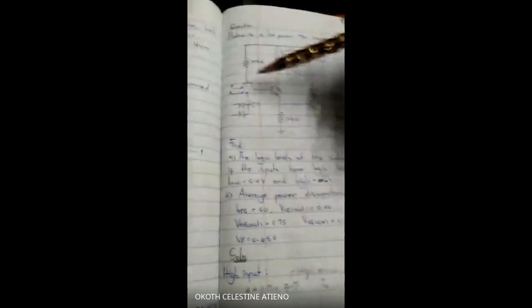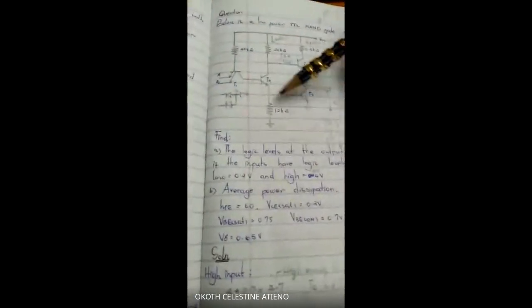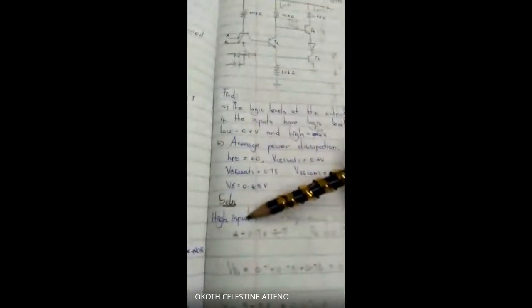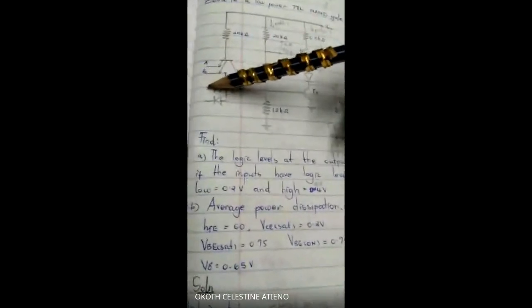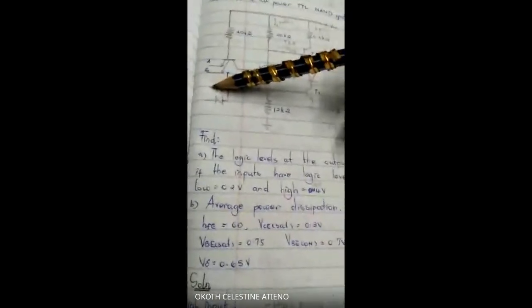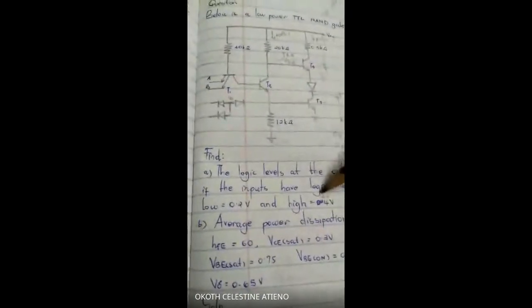So if we have a high input, for example at A, and a high input means putting in 4, let's say we put 4 here at A.